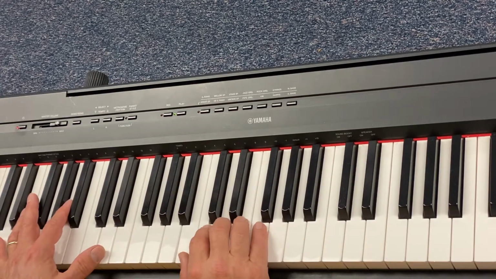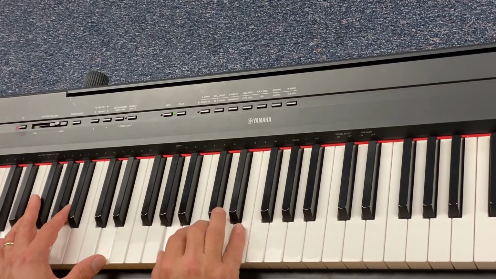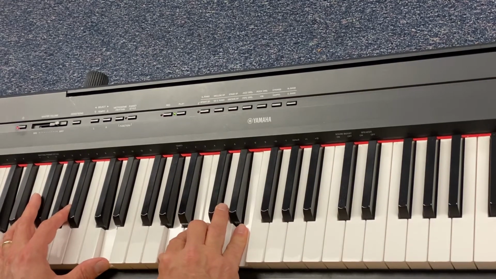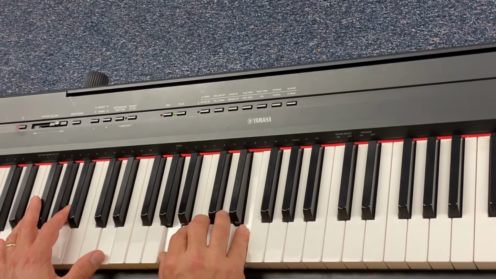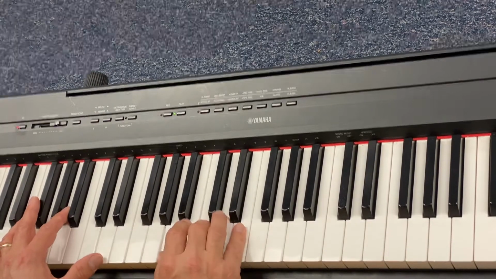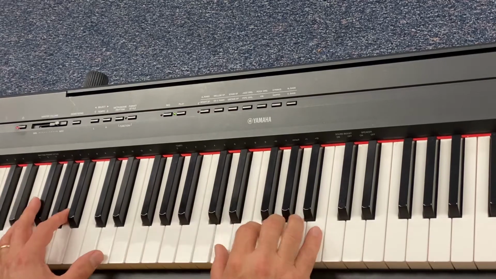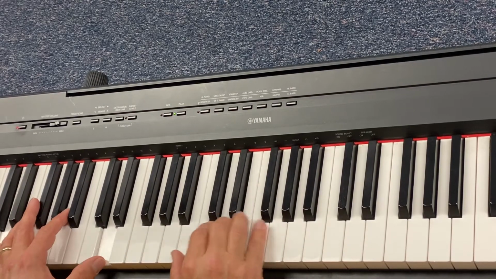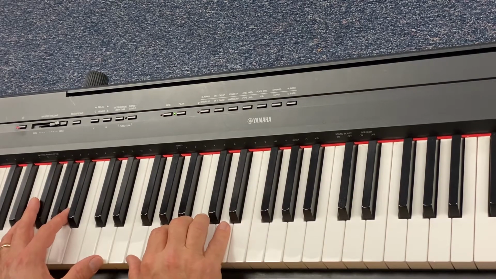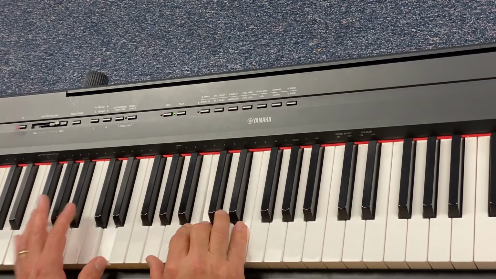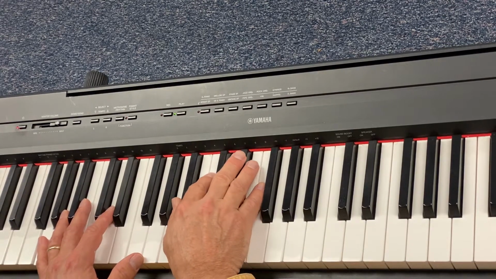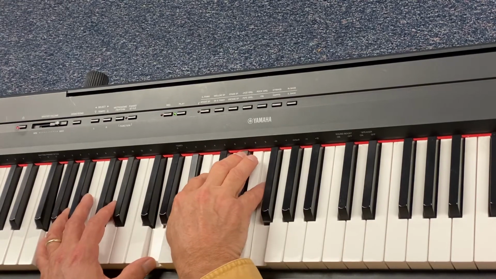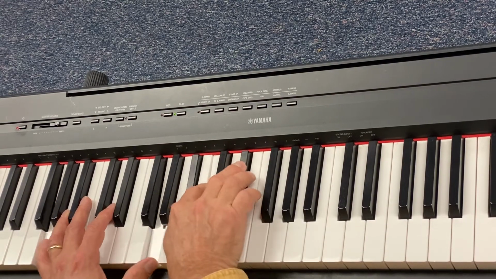Let's try going to G Dorian first. My pedal keeps backing away from me. Now I'm going to go to G Dorian. Works great.